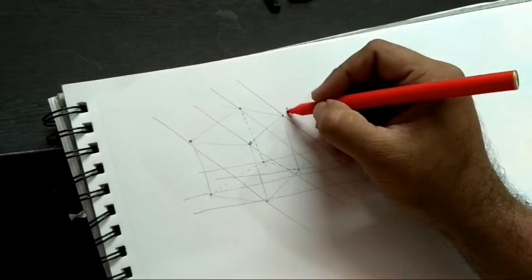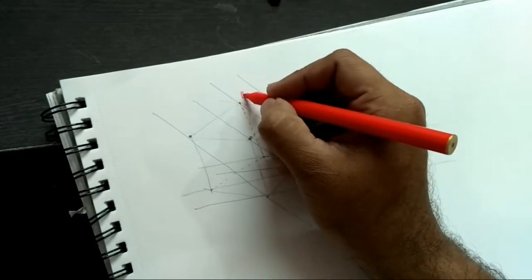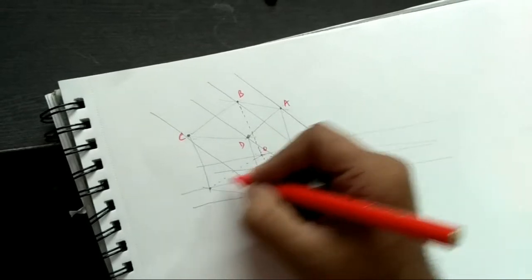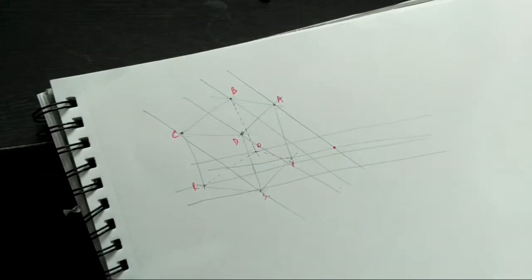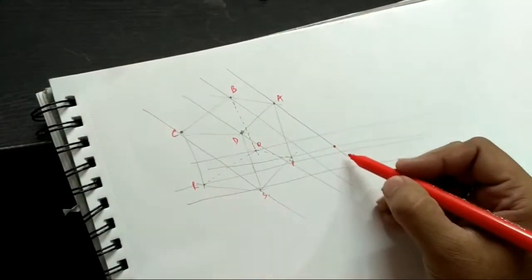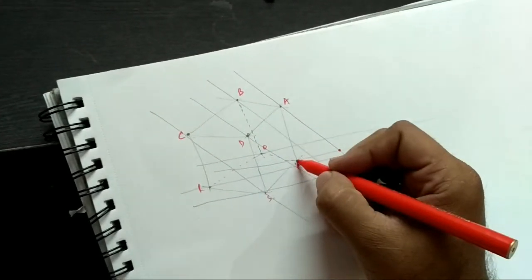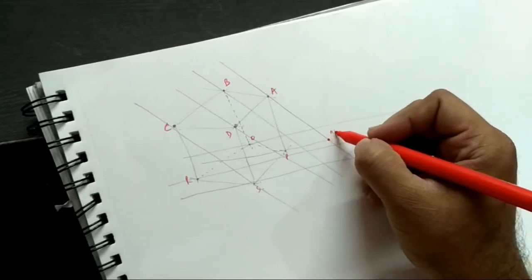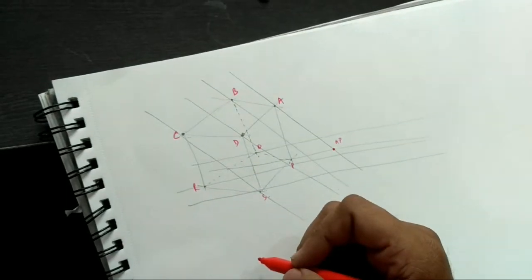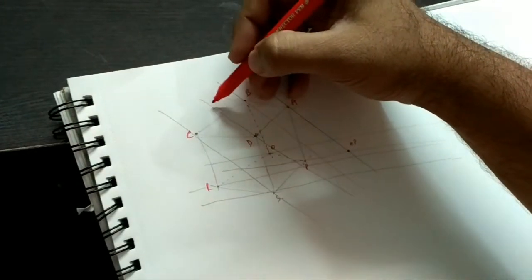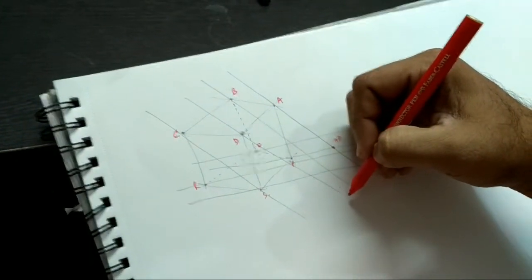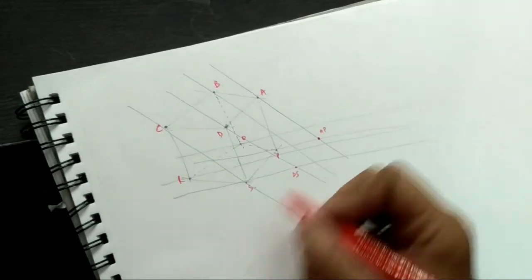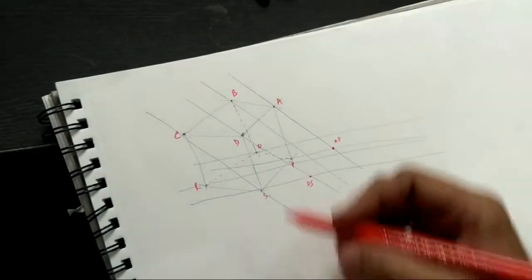So let me name these points A, B, C, D, and P, Q, R, S. Now for A and P, we have two intersecting lines meeting at the point, say AP. Similarly, we have a line passing through D and touching the ground line at S. We have DS.